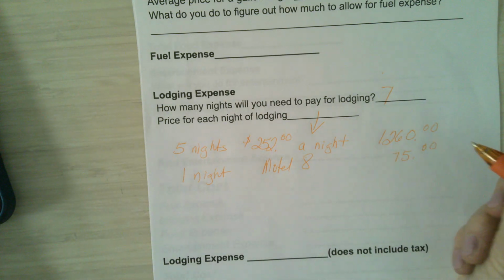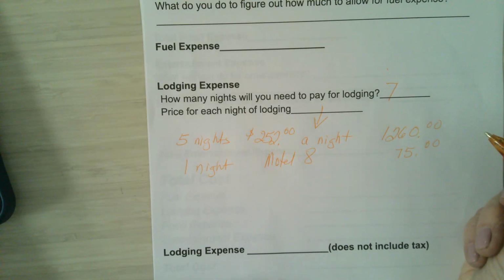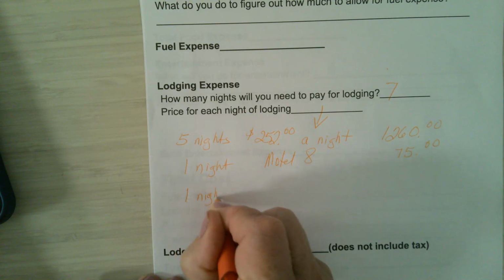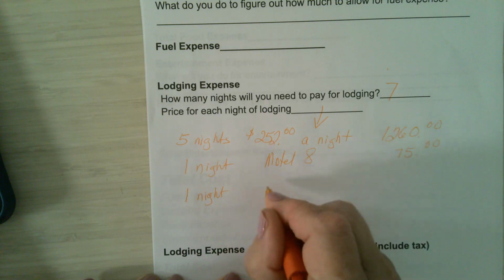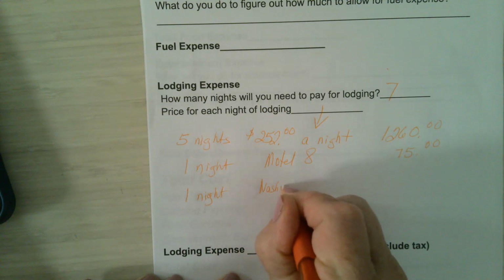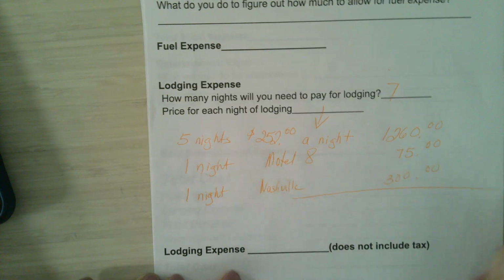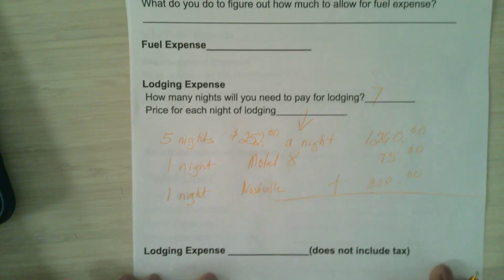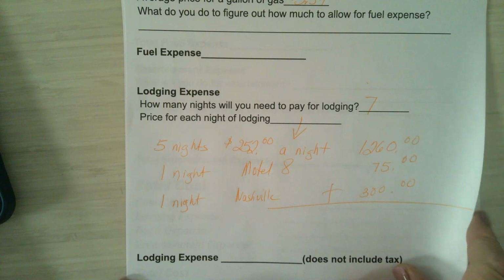Then, coming back, the Country Music Awards were going on in Nashville, Tennessee, and I wanted to go see them. Well, they jacked up the prices in Nashville, and I had to pay $300 a night to spend the night at a hotel. Total lodging expense, you add those up and put it there. Again, your numbers won't be the same as mine. You'll have different expenses. Any questions on how to do lodging expense?